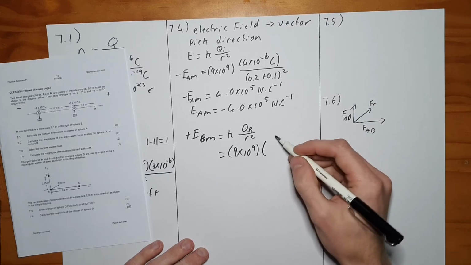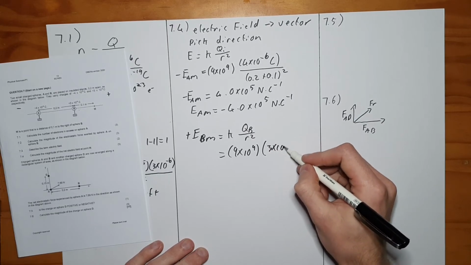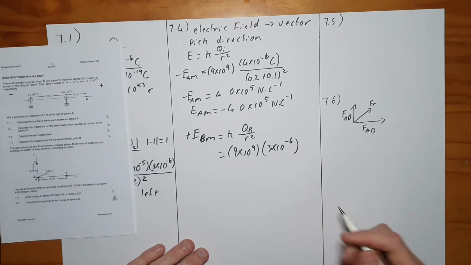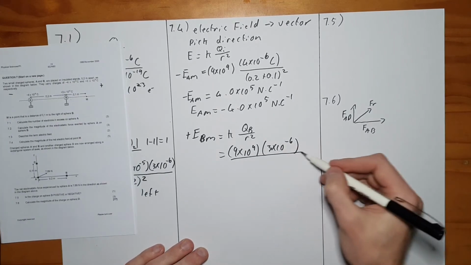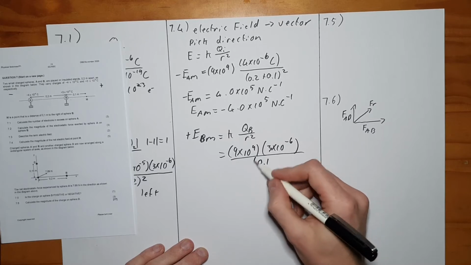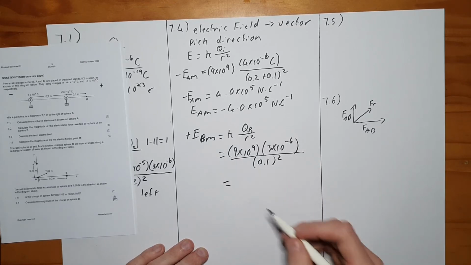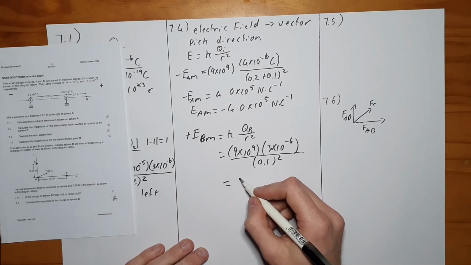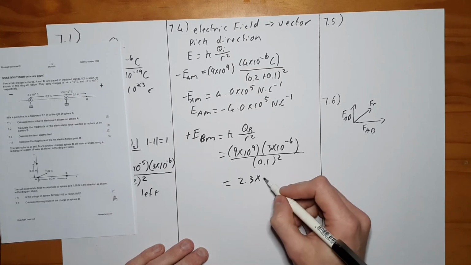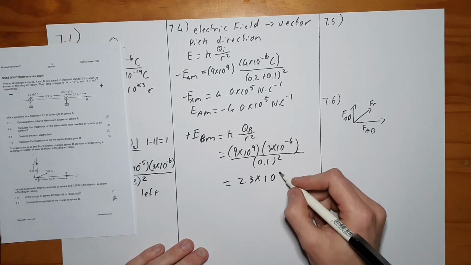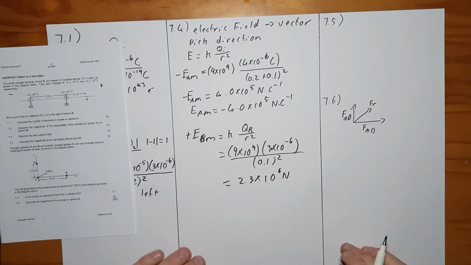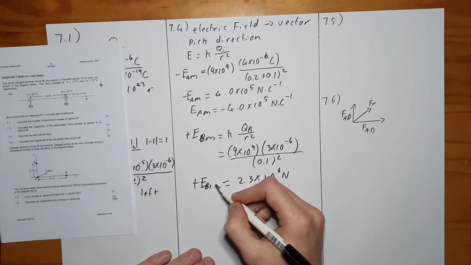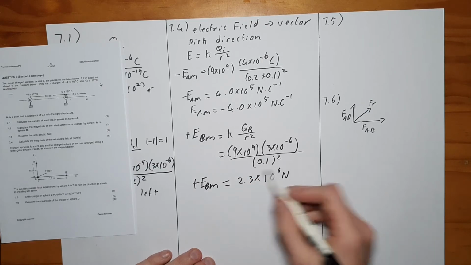The charge here was 3 times 10 to the negative 6 coulombs, and that is all over the distance, 0.1 squared. If you work that out, you should get a total of 2.3 times 10 to the 6 newtons. But remember it was positive E_BM, so this stays positive.